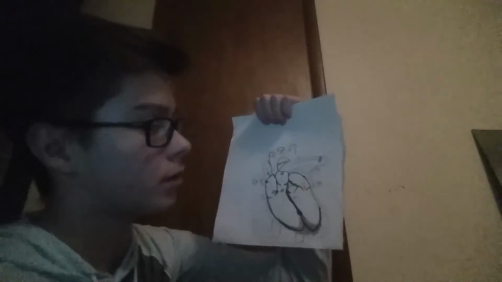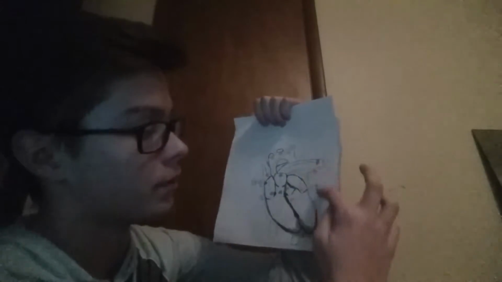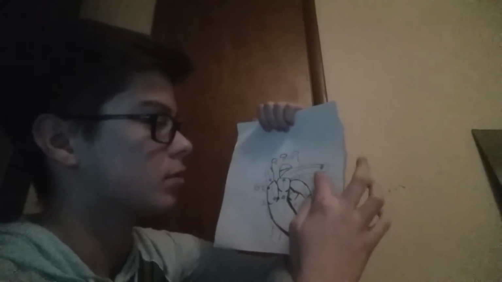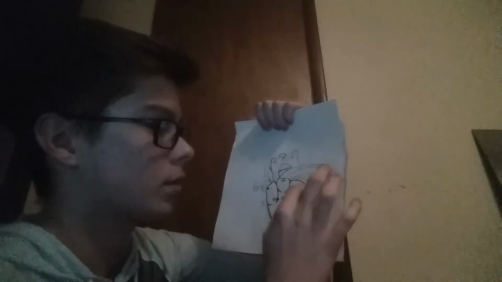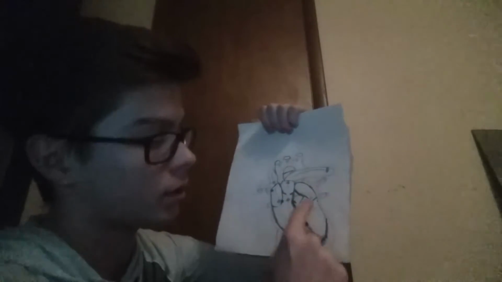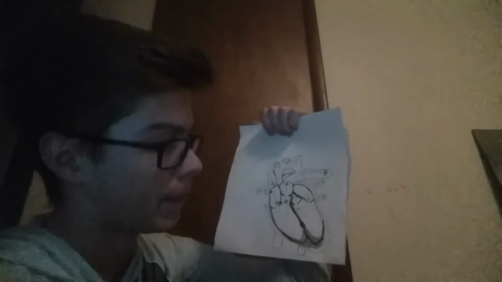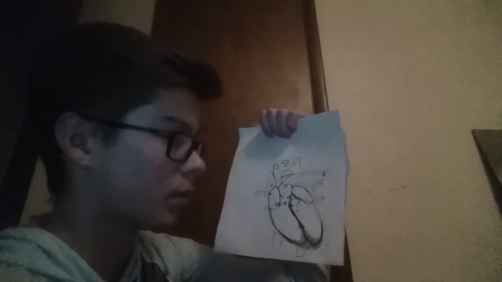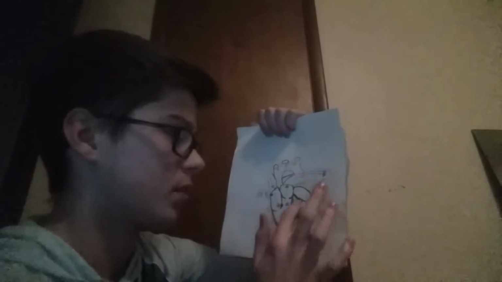Deoxygenated blood goes into the pulmonary veins, and then goes into the left atrium, then goes down into the left ventricle, and then goes up into the aortic valve, all the way up into the aorta.